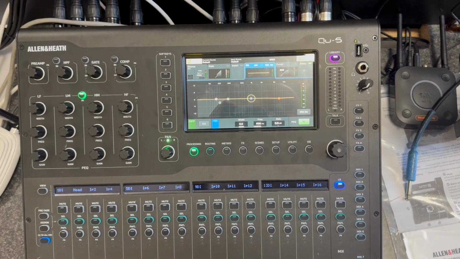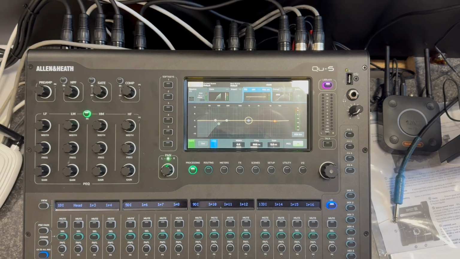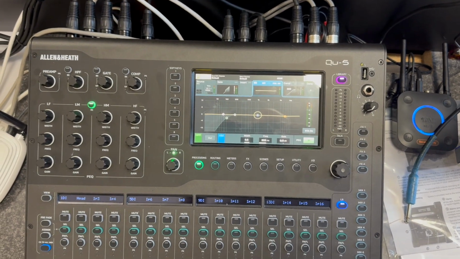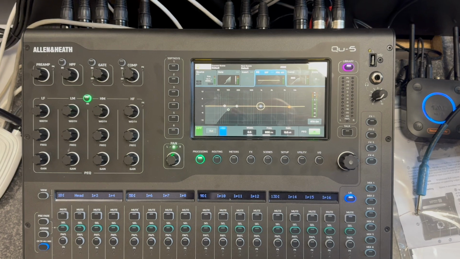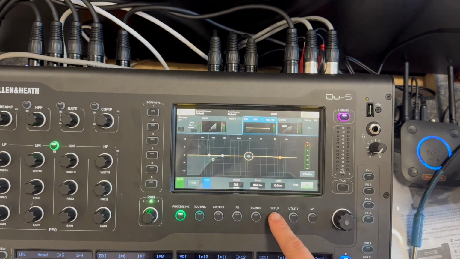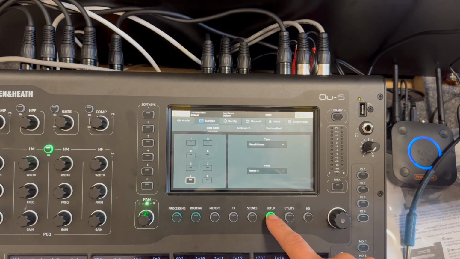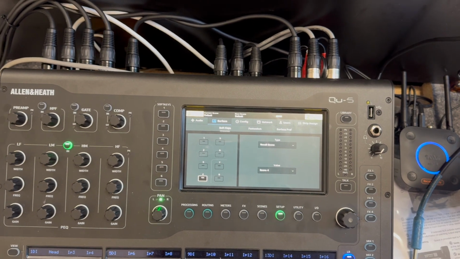So with the new Q5 series, we're going to look at some settings in this video on how to adjust some of the routing, etc. So first of all, we're going to go to the setup, and we're going to just quickly look at how we assign where each channel goes.